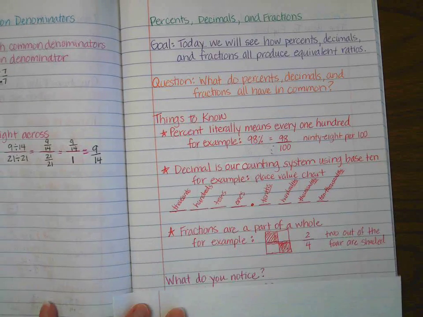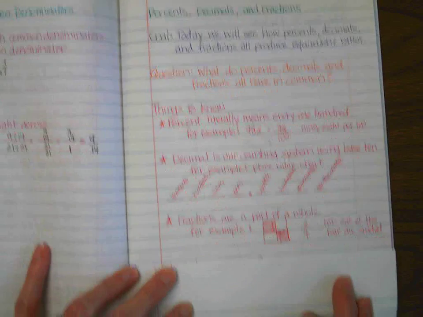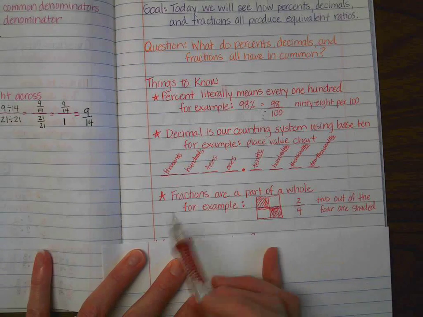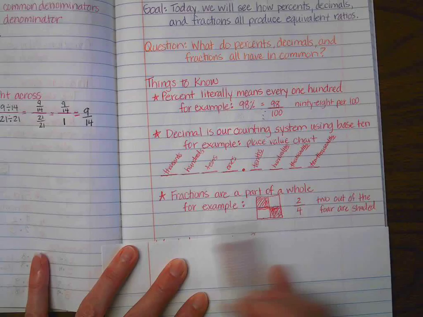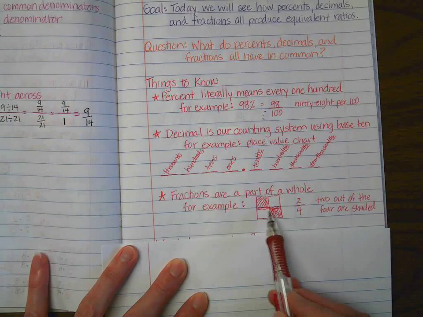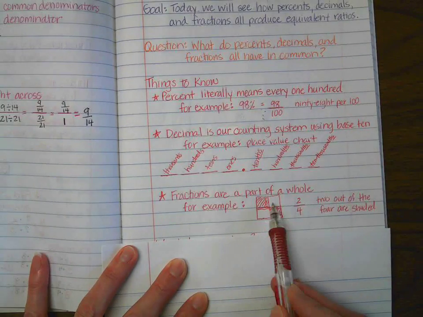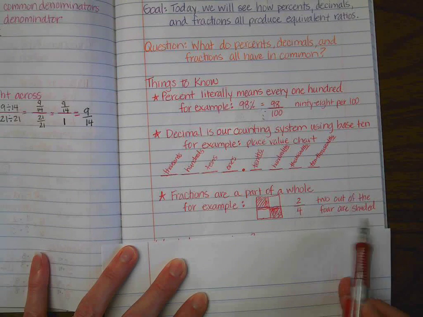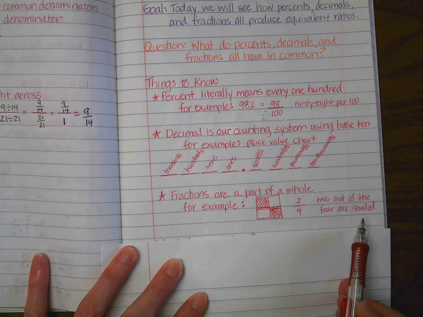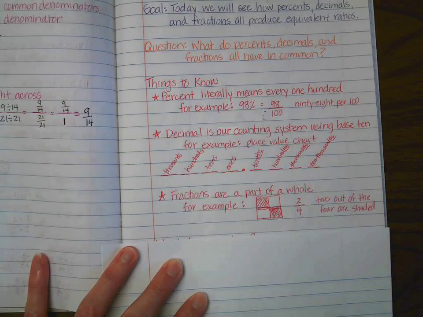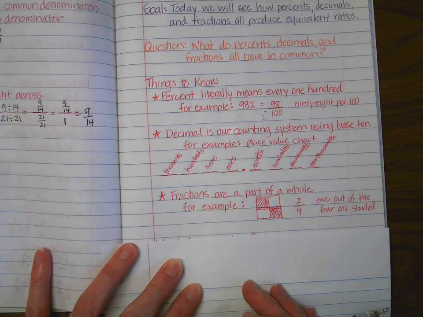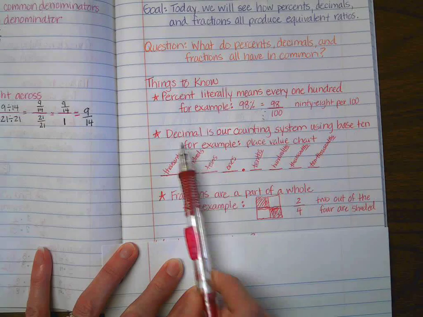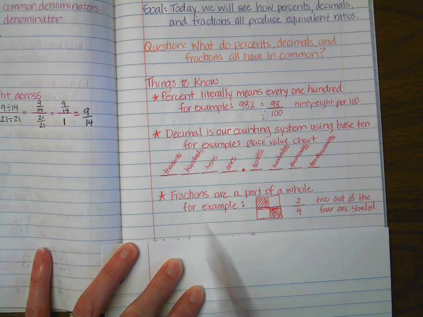Okay. The third one that we have to work with today is fractions. We've been spending a lot of time with fractions. Fractions are a part of a whole. An example of this would be, here's a picture of 4 pieces, and 2 of them are shaded, so it would be 2/4. 2 out of the 4 are shaded. Okay, so I know this is probably a very big review for all of you, but I wanted to make sure that everybody understands very, very clearly what a percent is, what a decimal is, and what a fraction is.